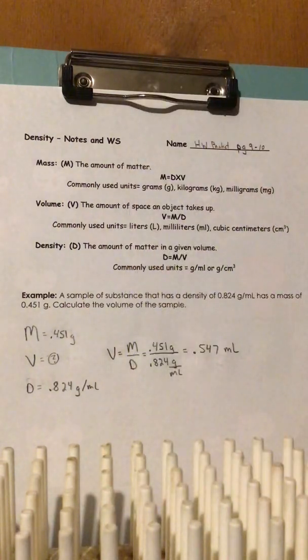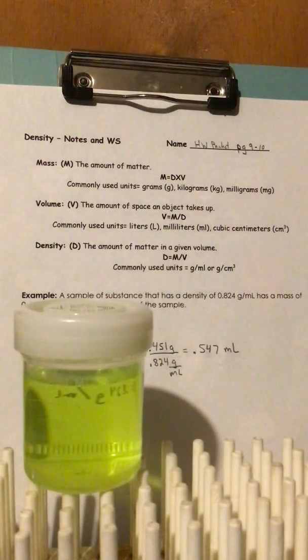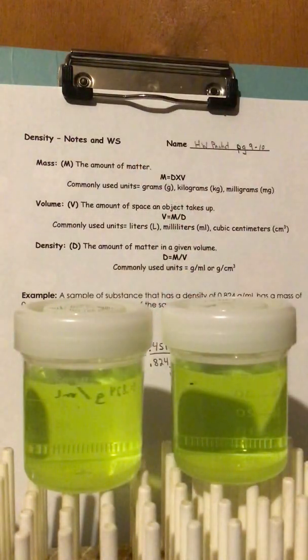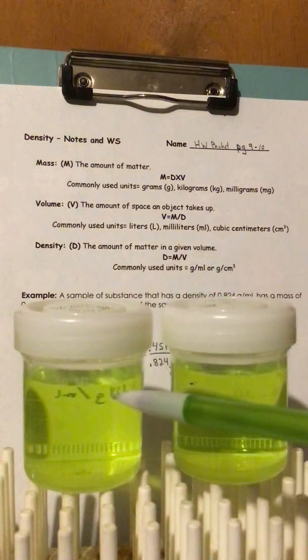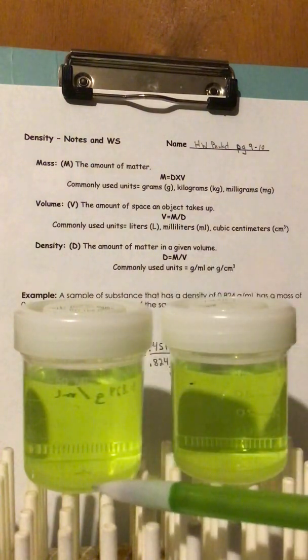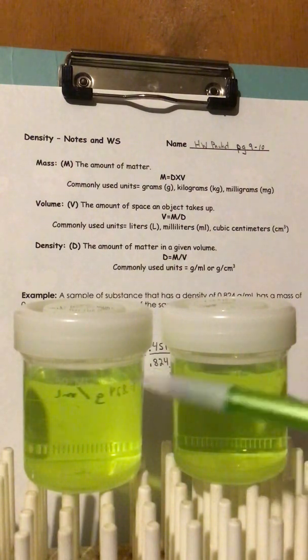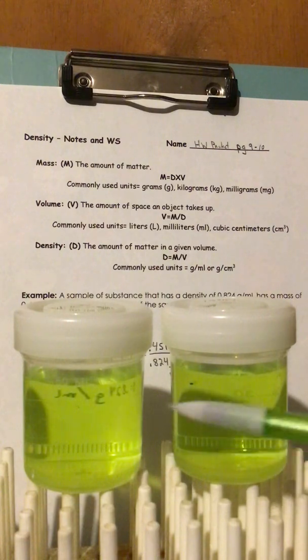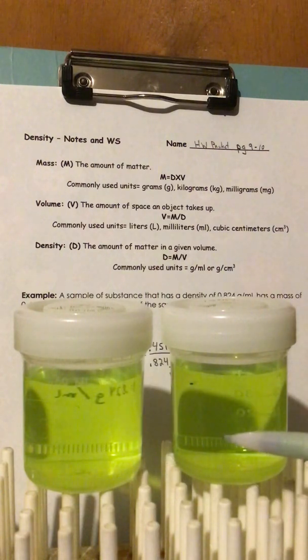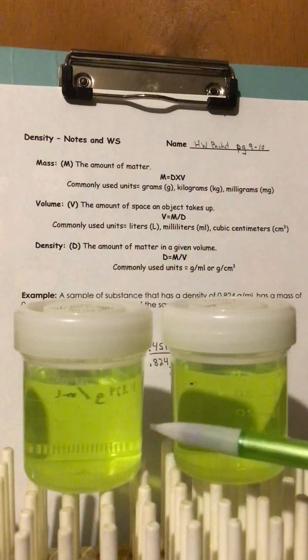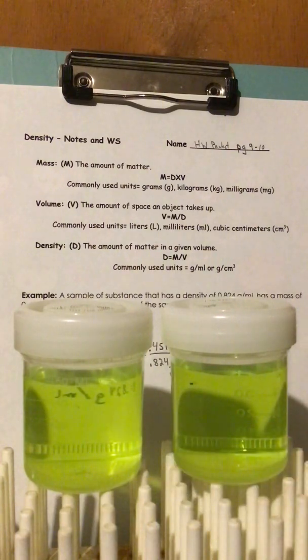Let's just look at something else real quick and think about water. I have two containers. I have 50 milliliters of water. It will have a certain mass. What if I double the volume to 100 milliliters? I will also double the mass. So doubling the volume, doubling the mass, but the ratio of mass to volume, which is the density, stays the same. And water actually has a density of 1.00 grams per milliliter.